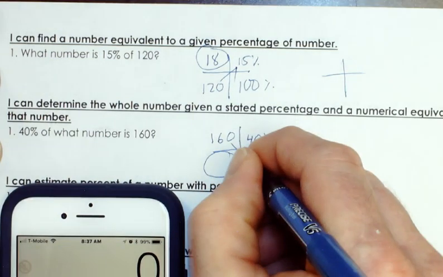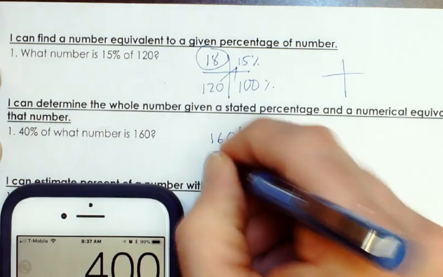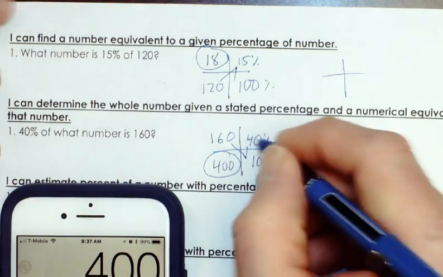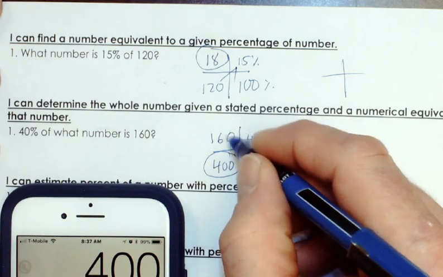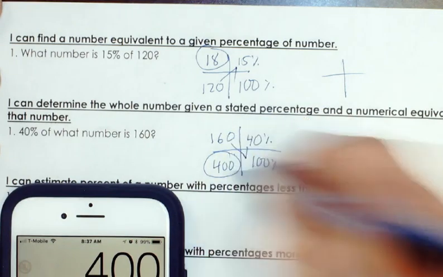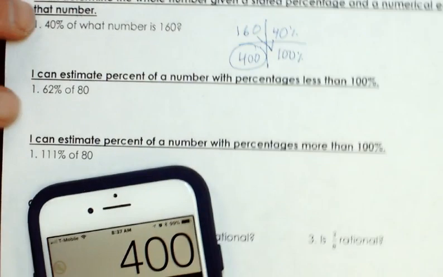We're going to multiply diagonally and then divide the other way. We have 160. We're going to multiply that times 100, and then we're going to divide that by 40. We get 400. And let's see if it makes sense. 40% of 100 is like 160 out of 400. Yeah, that looks right. Nice work. I knew you could do it.